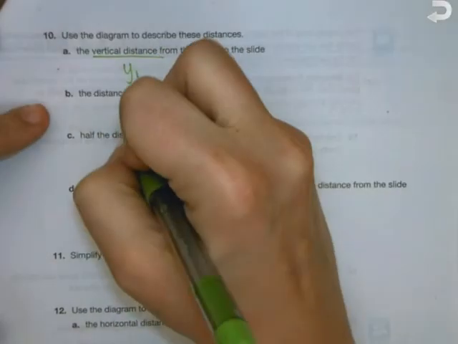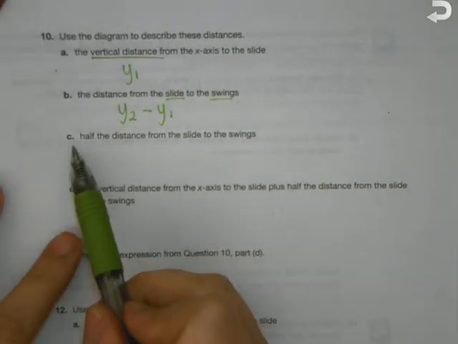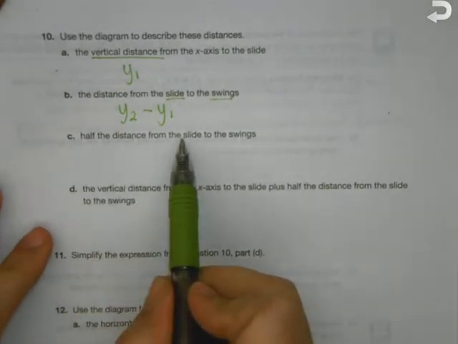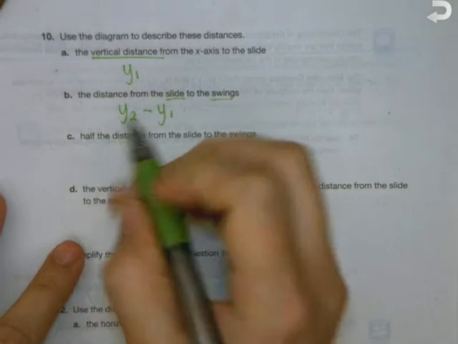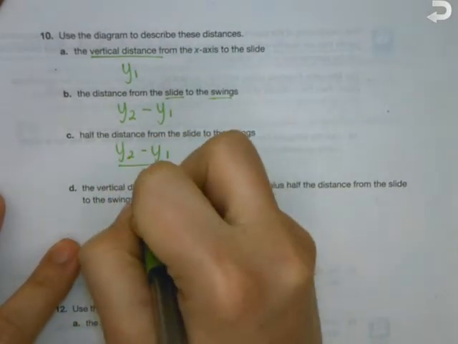So that's what we're going to do next. So y2 minus y1. Okay. Part C says half the distance from the slide to the swing. So that would be y2 minus y1 divided by 2.